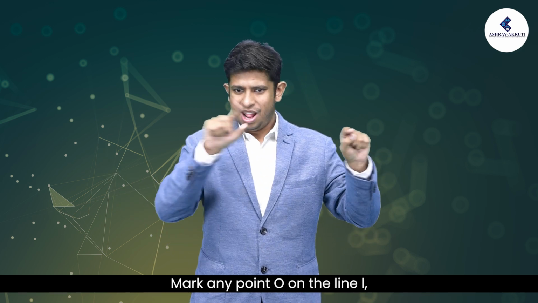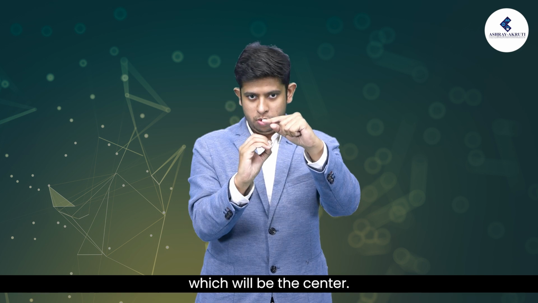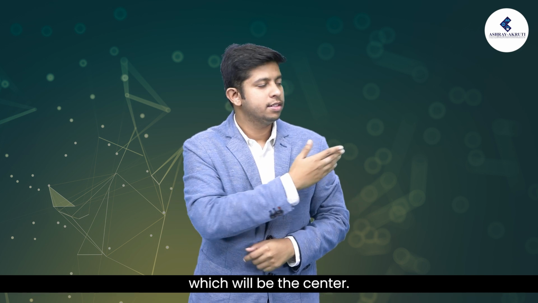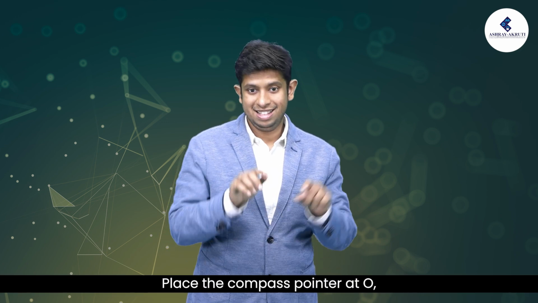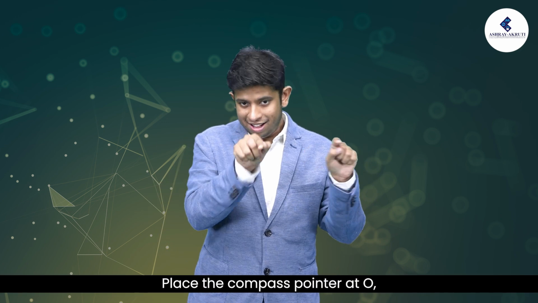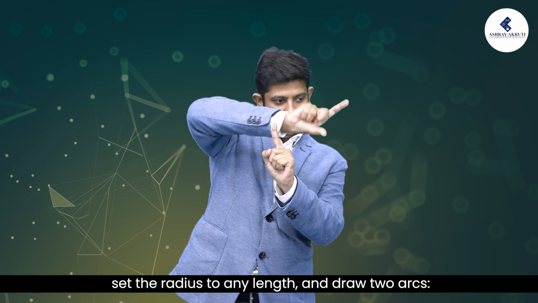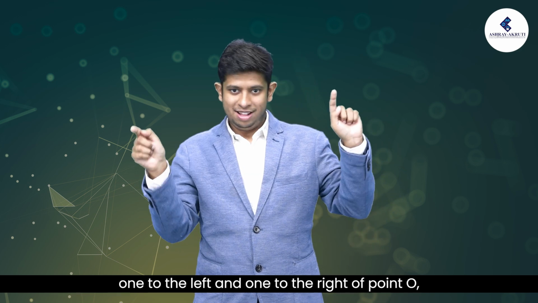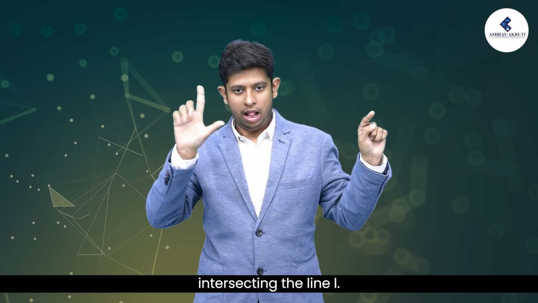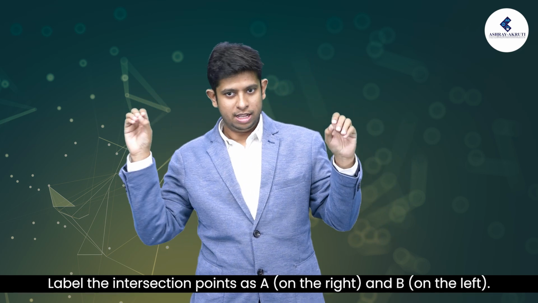Mark any point O on the line L, which will be the center. Step 3. Place the compass pointer at O. Set the radius to any length and draw two arcs, one to the left and one to the right of point O, intersecting the line L. Label the intersection points as A on the right and B on the left.